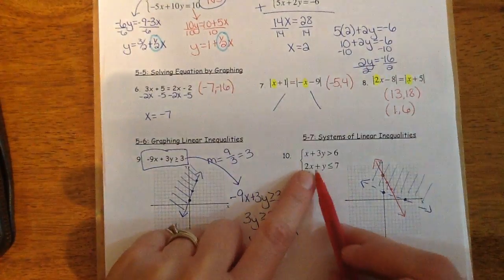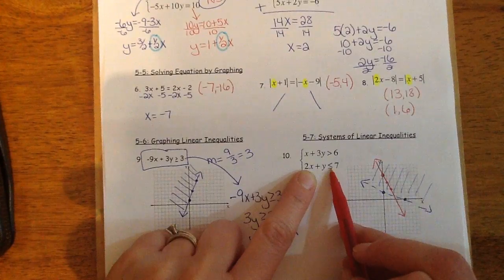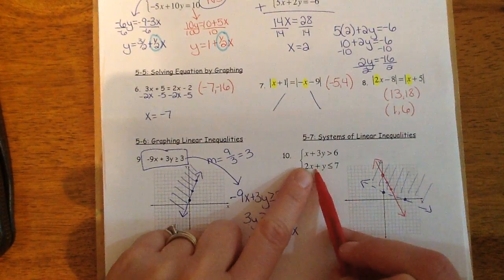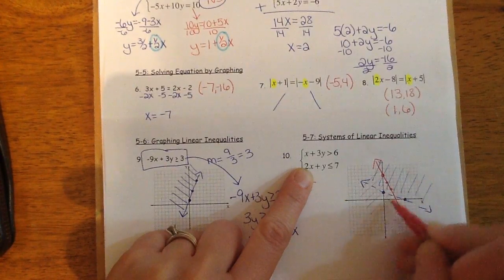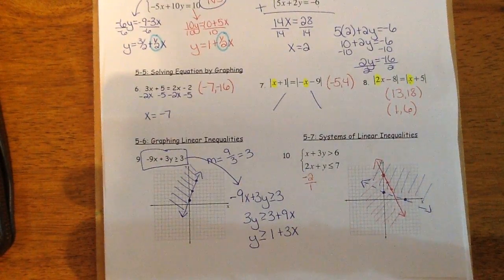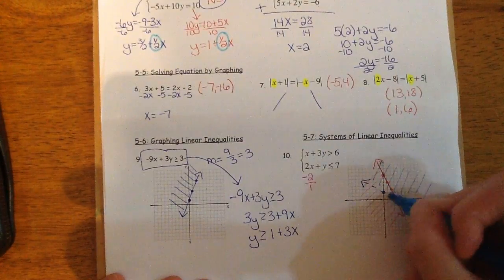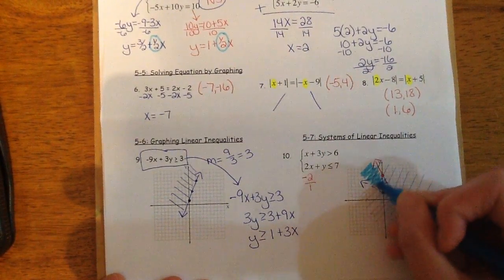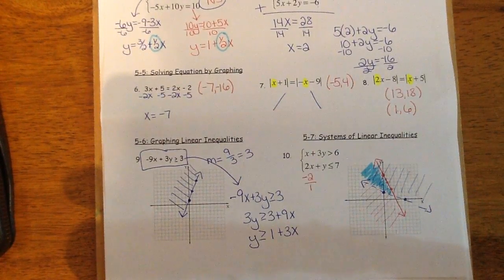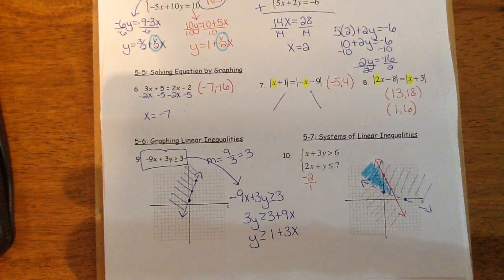And because this is a plus, it will not flip my sign. Only if this was a subtraction would it reverse my sign. So it's going to be less than, which is this way. That means their intersection is this triangle area right here. So on tomorrow's test, I really want to make sure you guys are darkening in that solution area, okay?